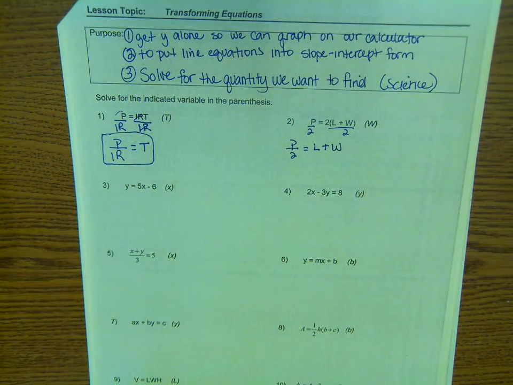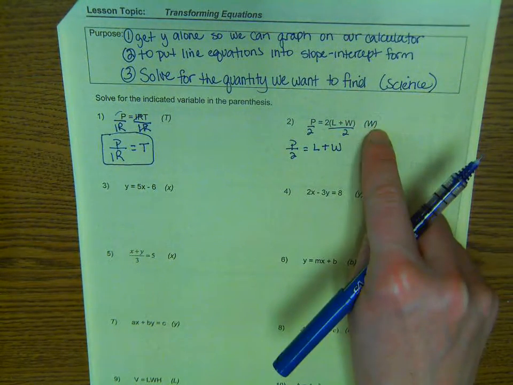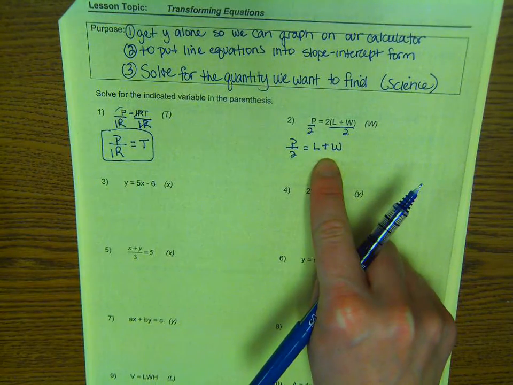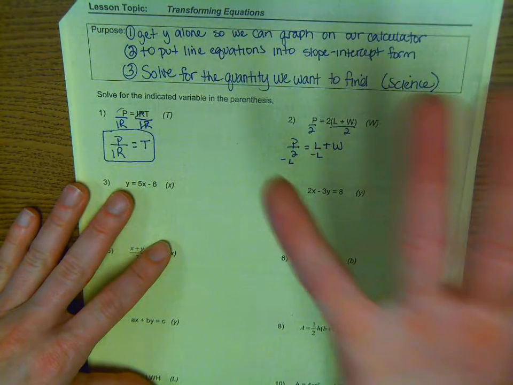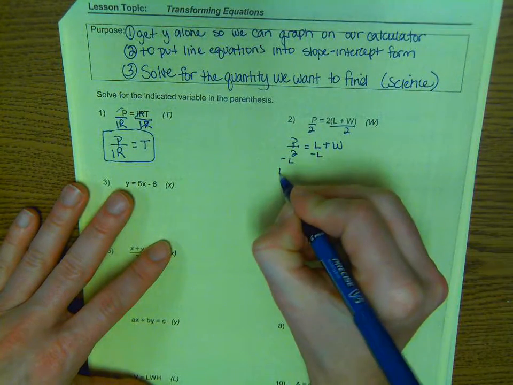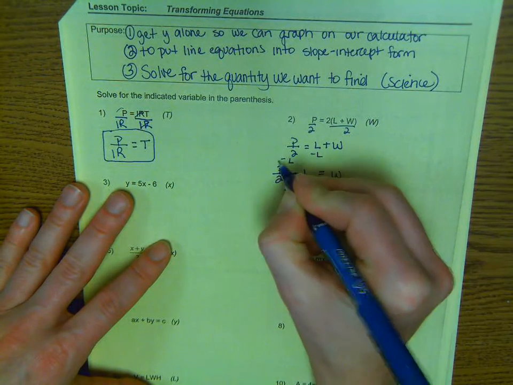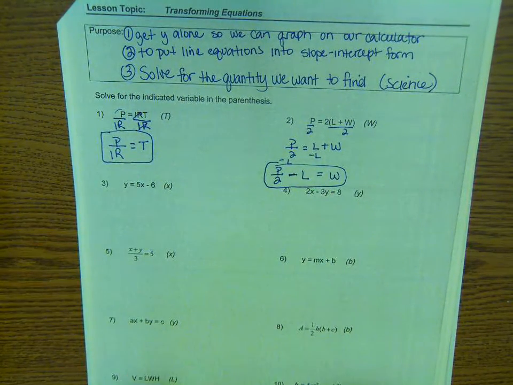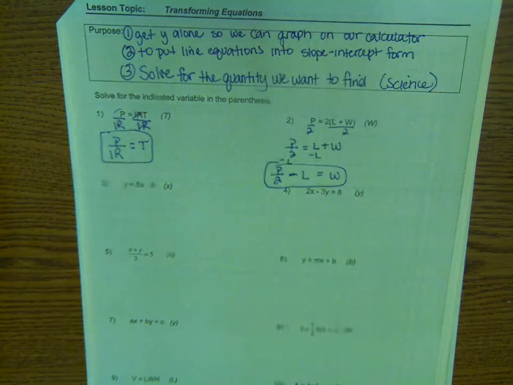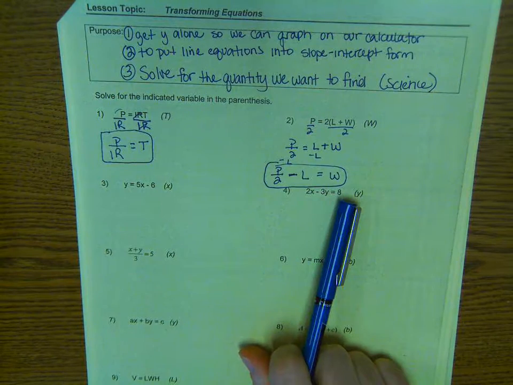All right. So now this is addition, isn't it? If I wanted to get W alone, how would I undo addition? Subtraction. Very nice. So I write it like this, but I can't put them together. I just write P divided by 2 minus L equals W. So if, let's say, I knew the perimeter and I knew the length, this is how I would find the width. I take the perimeter divided by 2 and subtract the length.